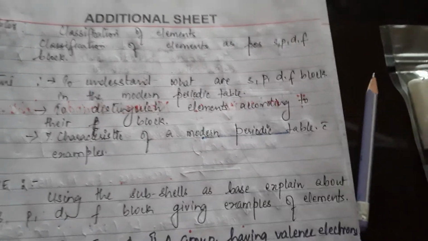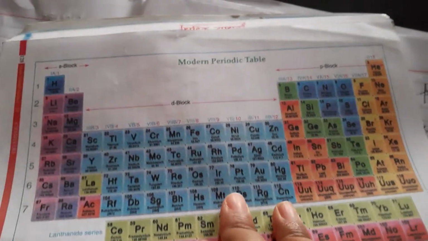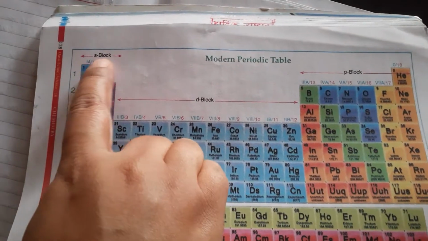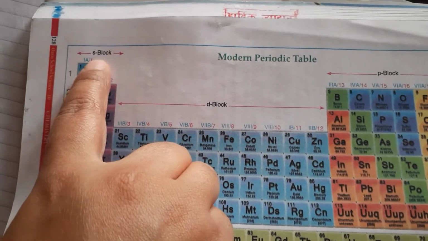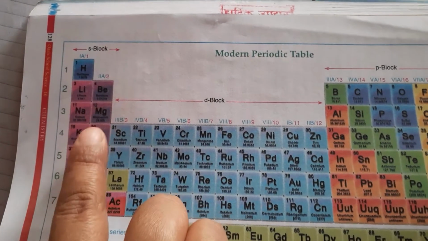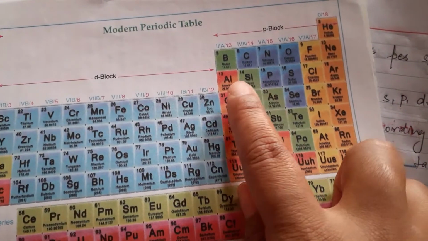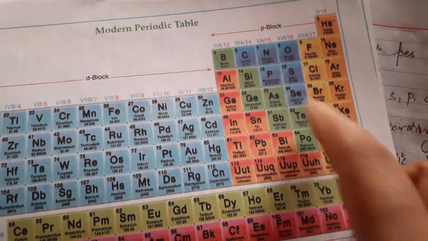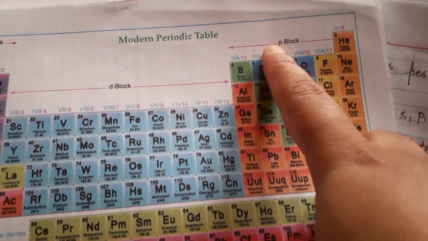Now when we look at the modern periodic table, we see that there are certain areas, 1A and 2A. This has been kept as S block. This part of the modern periodic table is the S block. Groups 3, 4, 5, 6, 7 and 8 are kept from 3 to 8. This is the P block.